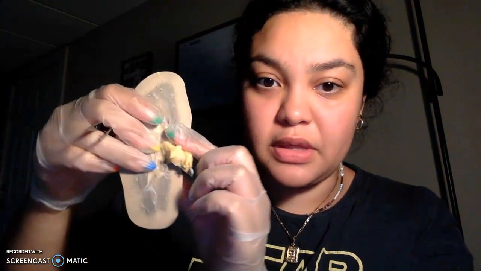Okay, so we did the cortex, medulla, pyramids, the columns, the sinus, which was in this one, it's right there, the hilum, where everything goes in and enters and exits, the major and minor calyces, the renal pelvis, this area, and the superior portion of the ureter.